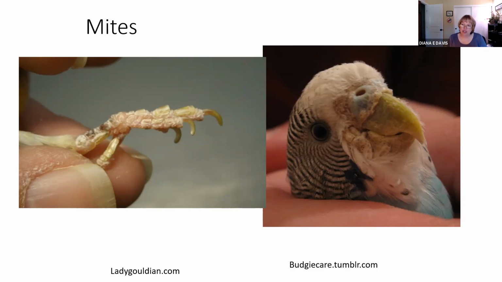This is especially true if you buy them from one of those large-scale pet stores that has a cage with 20, 30 parakeets in it. Those are much more likely to be exposed to mites than if you get it from an individual breeder. Or if you get a bird from the SPCA, they're more likely to get mites. They've been exposed to other birds. Chickens can also get these mites.